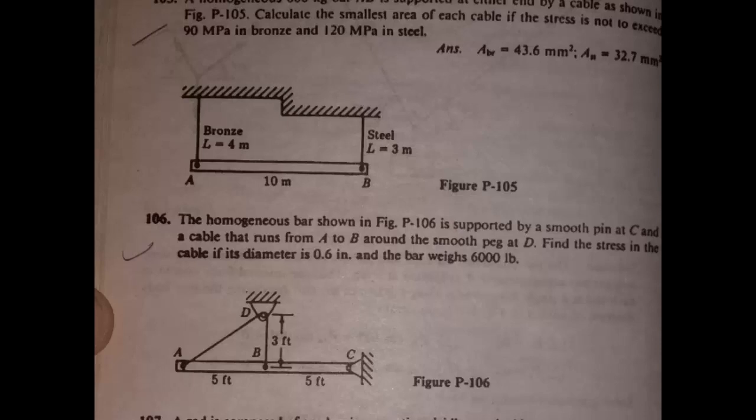After 105 question, we've got 106 question in the Strength of Materials by Andrew Pytel, 4th edition.